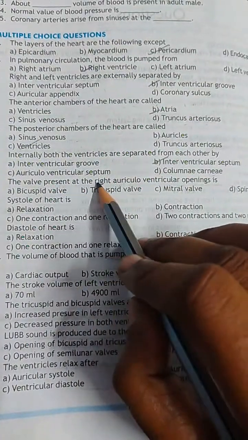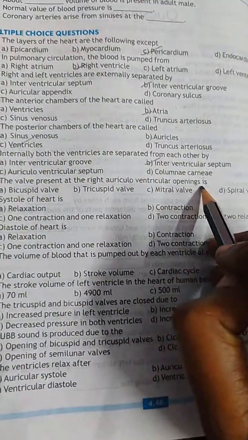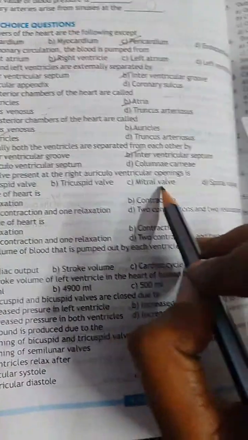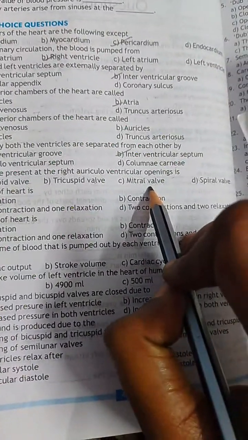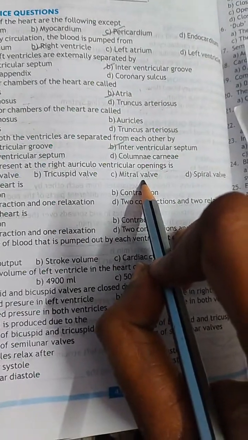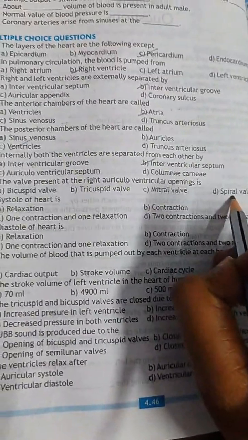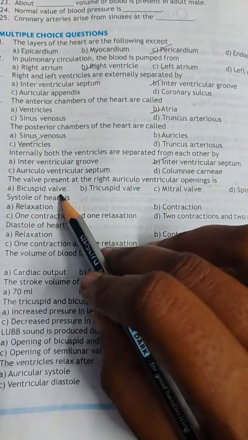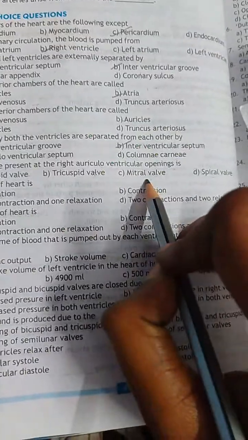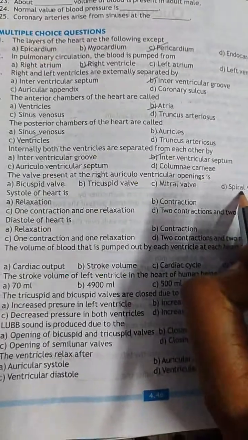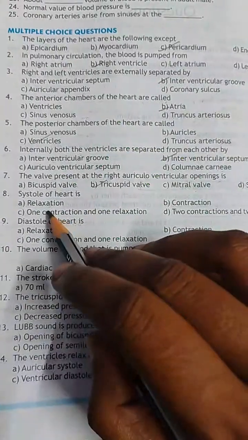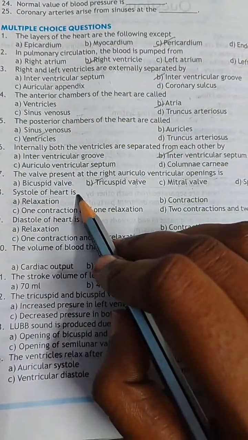The next question: the valve present at the right auriculoventricular opening is bicuspid valve, tricuspid valve, mitral valve, or spiral valve. The answer is B.